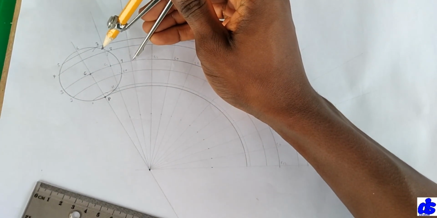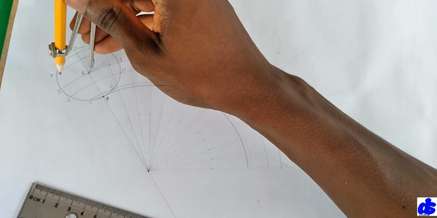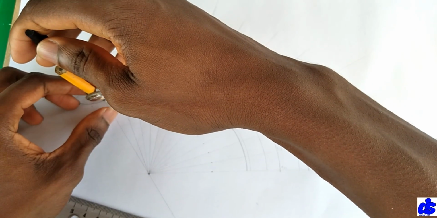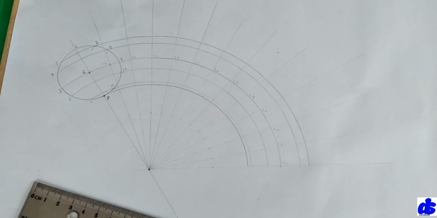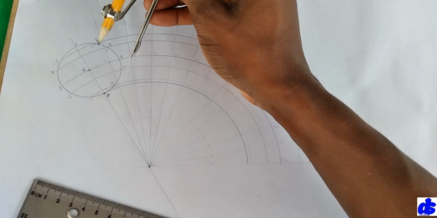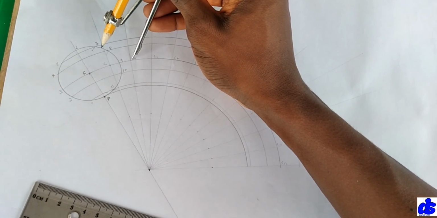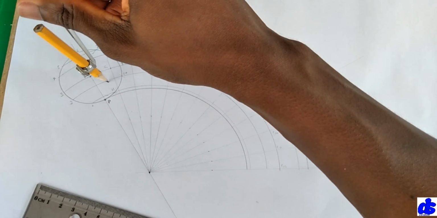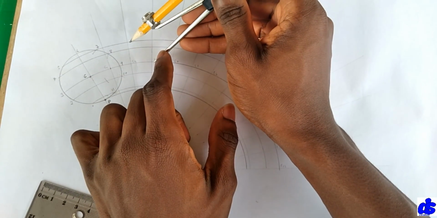Move to C2. Oh, that radius has changed. Let me check. Alright, so we move to C2. Inscribe an arc on line 2. Sorry, arc 2 in this case.